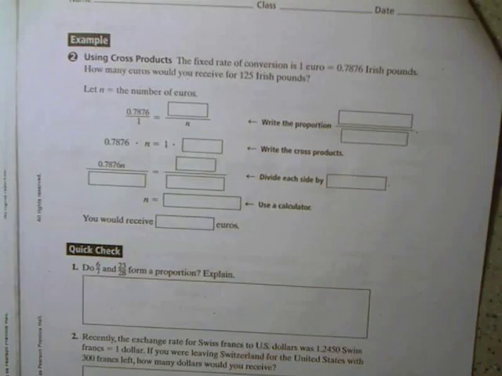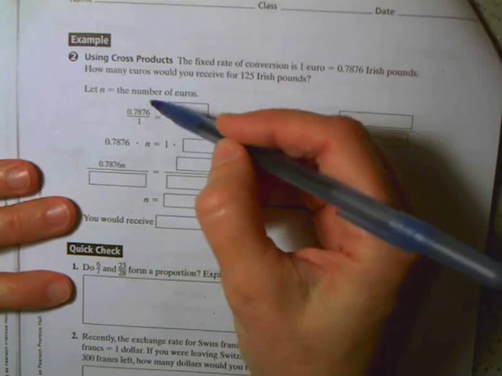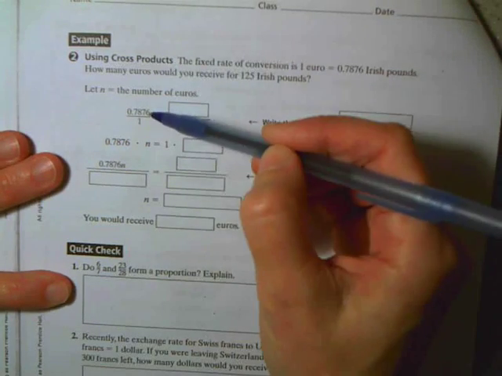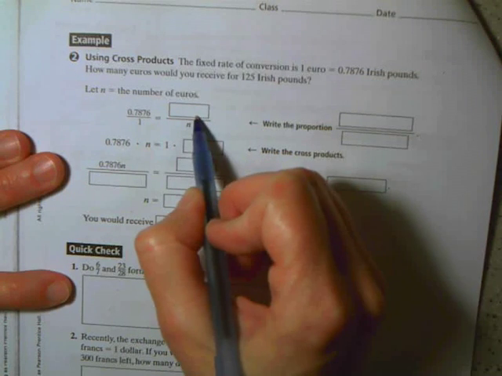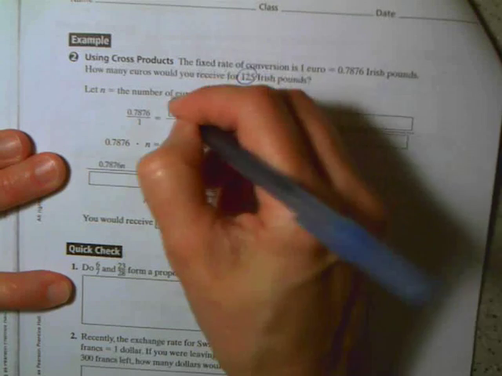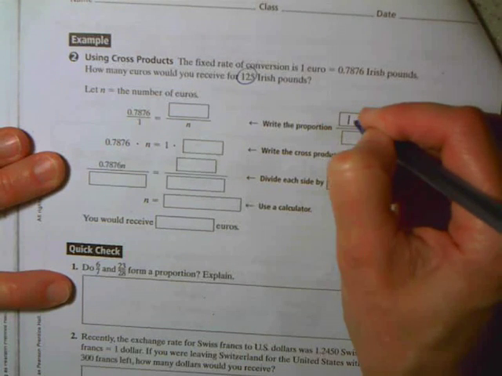Okay, question number 2. Using cross products. The fixed rate of conversion is €1 to 0.7876 Irish pounds. How many euros would you receive for 125 Irish pounds? We want to let n equal the number of euros. Here we have our exchange rate of Irish pounds to euros. So the number up here needs to be the 125. So again, this is Irish pounds.